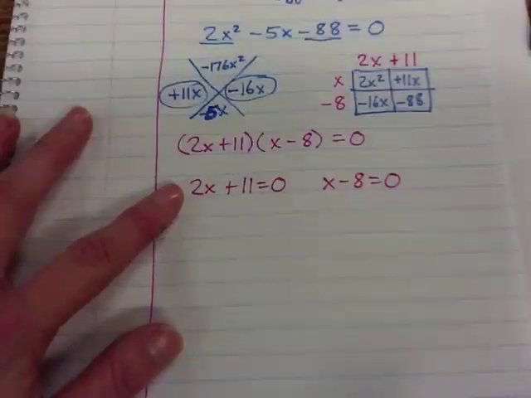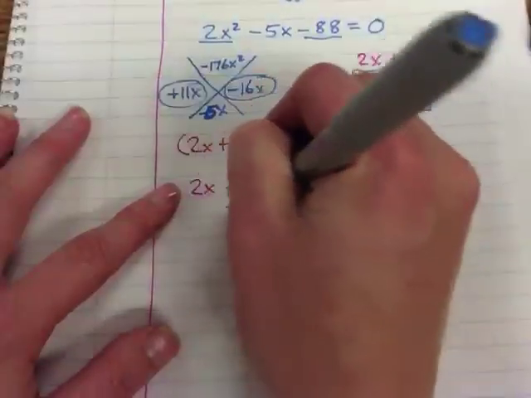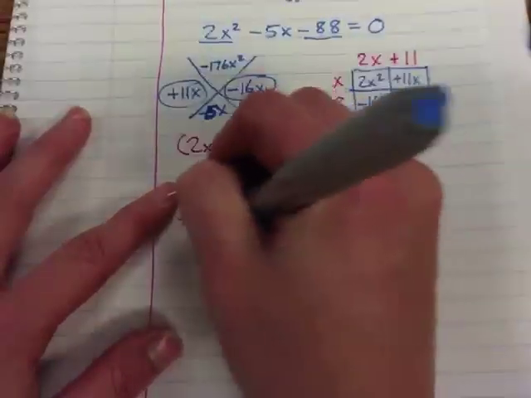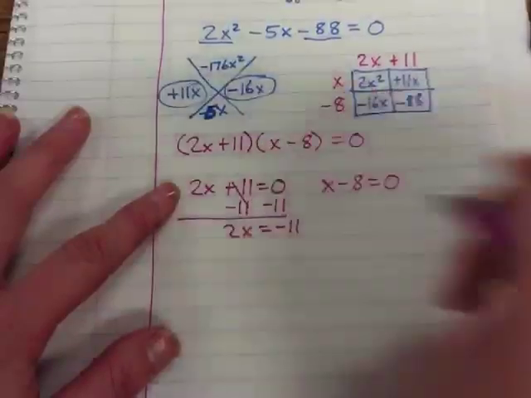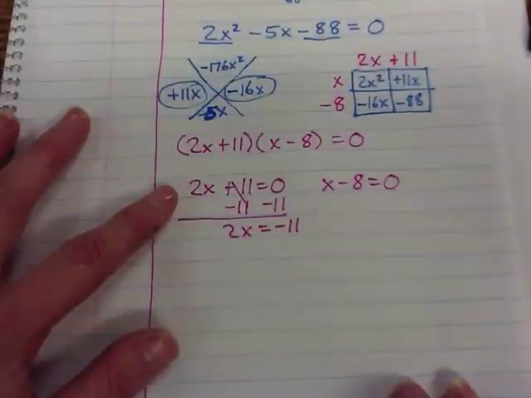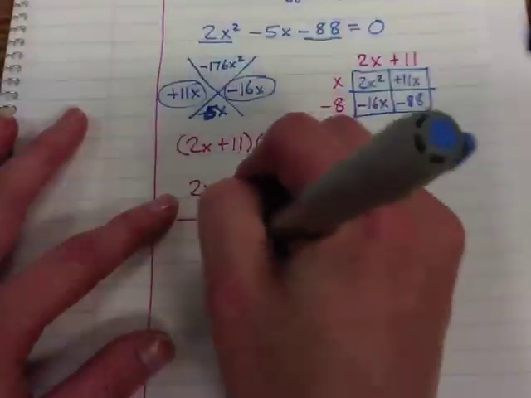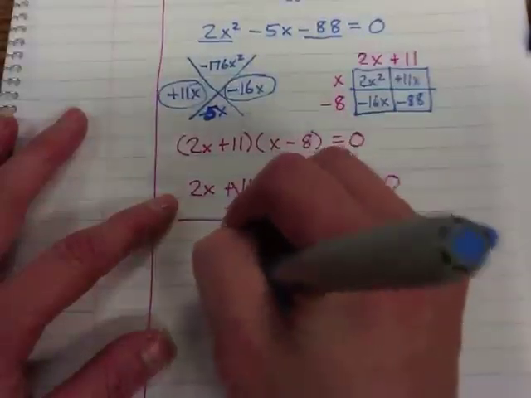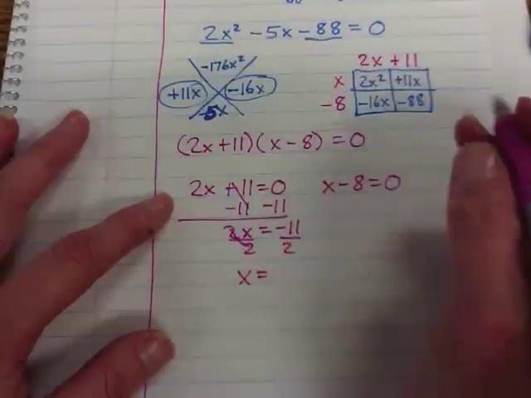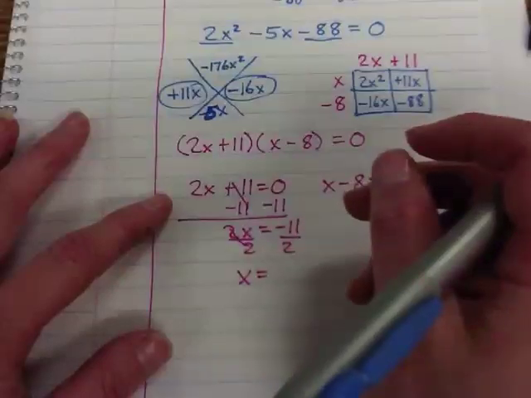How are we going to solve this one? Subtract 11 both sides. 2x equals a negative 11. Divide by 2 both sides. x equals a negative 11 halves, or how can you put that as a decimal?